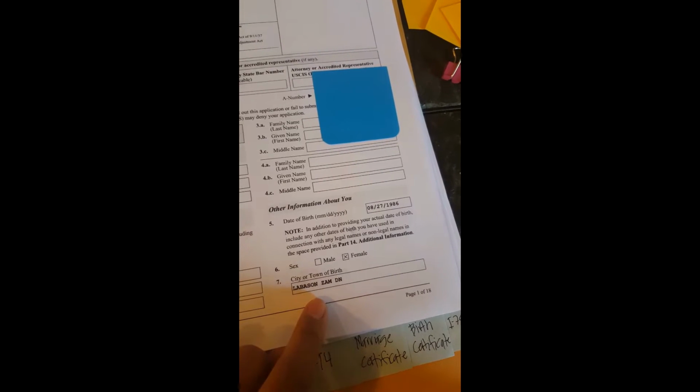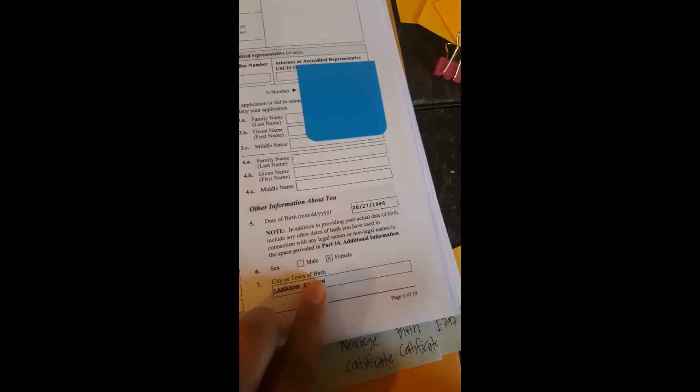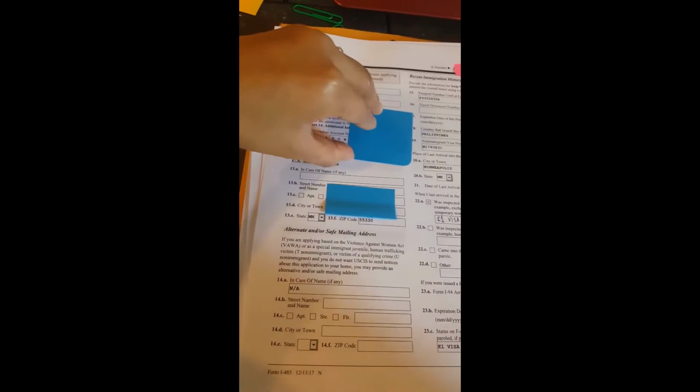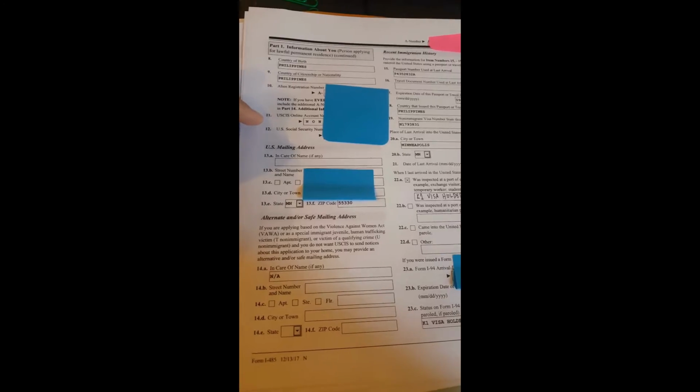But this is what I wrote here because this is what I can see in my passport. It's in there. So this is what I did: Zamboanga del Norte is the province, and this is the city. So information about you: Philippines, your alien number. Because I don't have a USCIS account number, which I think you can get if you have applied online, I put none there.